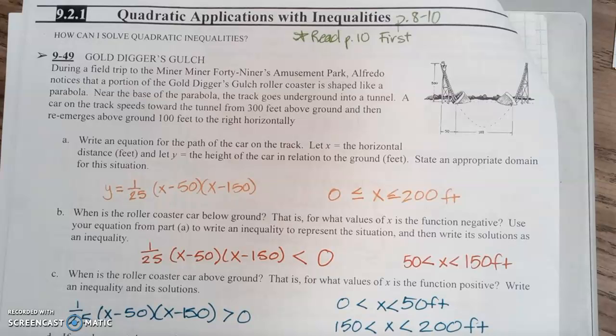Equations with inequalities, and we're going to answer the question, how can I solve quadratic inequalities? So question 49 is titled Gold Digger's Gulch. During a field trip to the Minor 49ers amusement park, Alfredo notices that a portion of the Gold Digger's Gulch roller coaster is shaped like a parabola. Near the base of the parabola, the track goes underground into a tunnel.